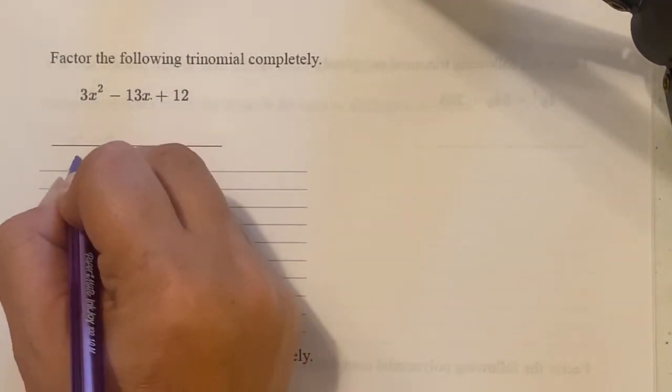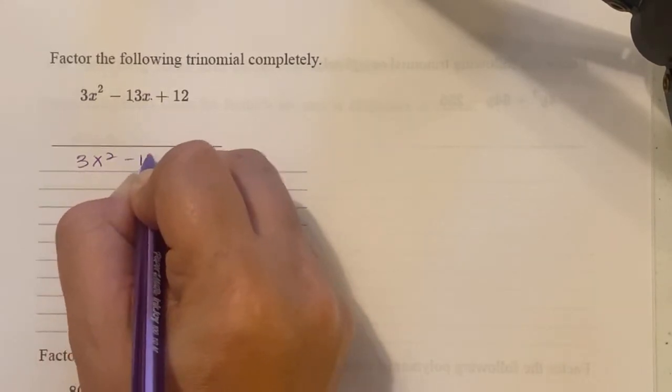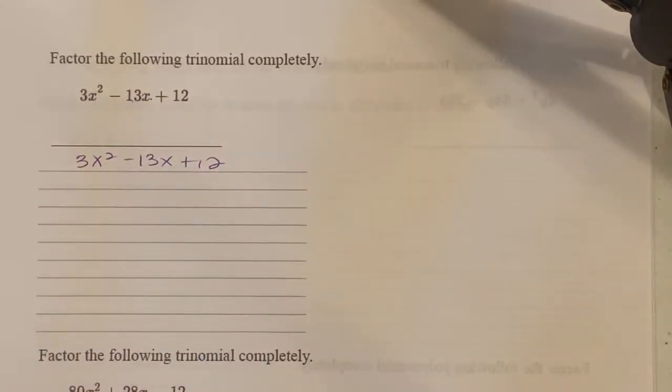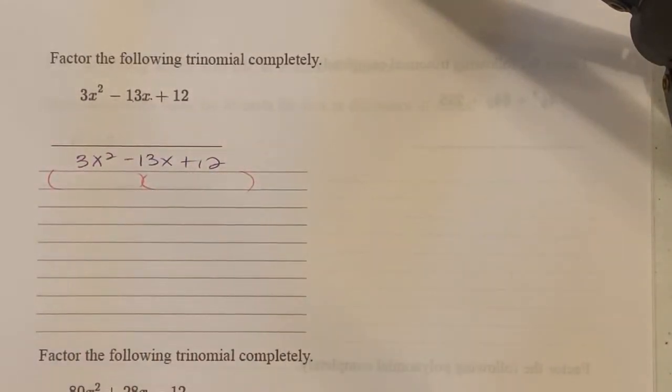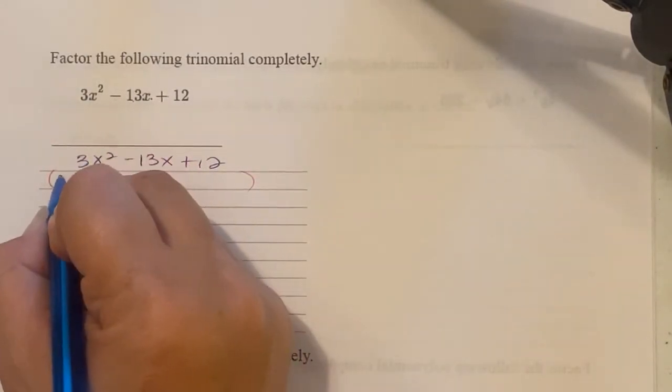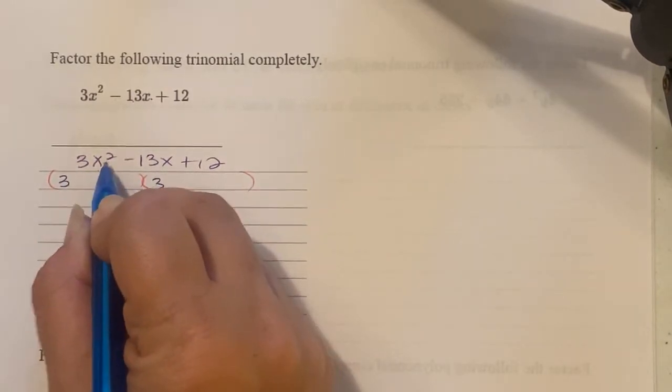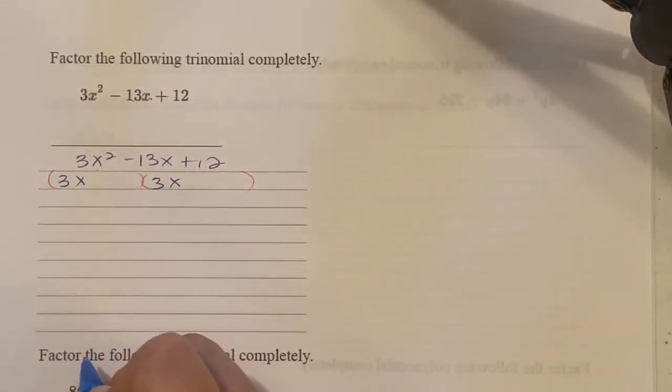So we're repeating this pattern. 3x squared minus 13x plus 12. Step 1 said, put parentheses underneath and put the leading coefficient number into both of them. So I'm going to write a 3 and a 3, x squared. We're splitting them into 3x and 3x.